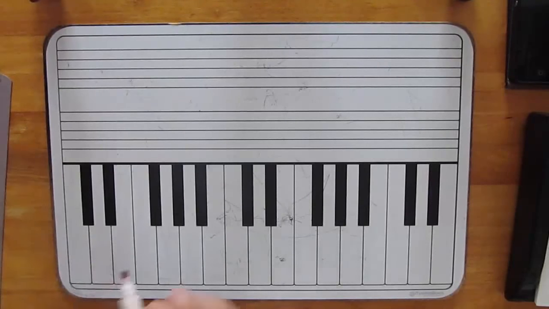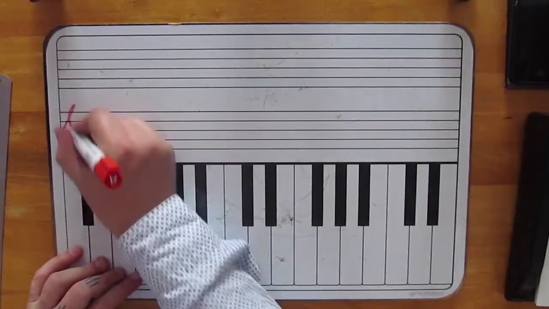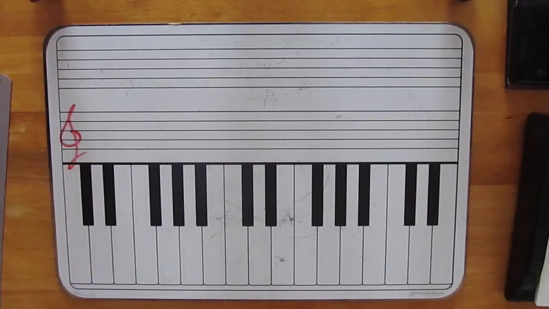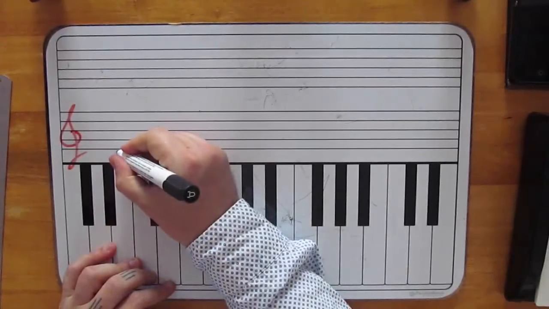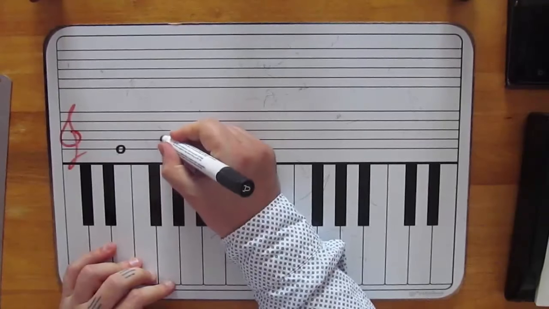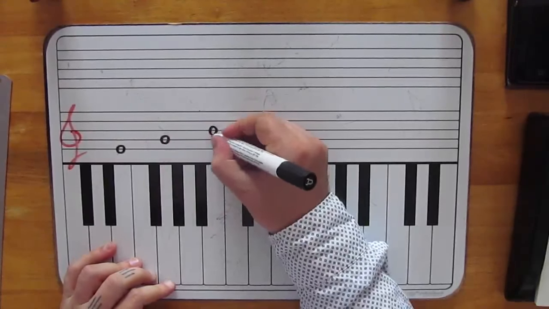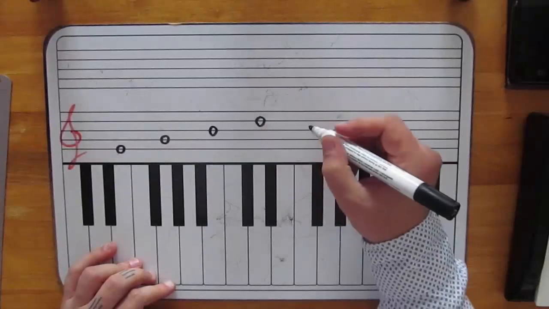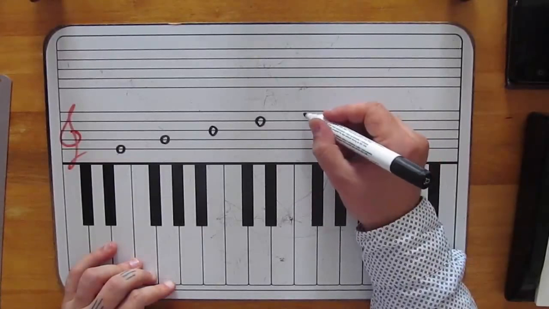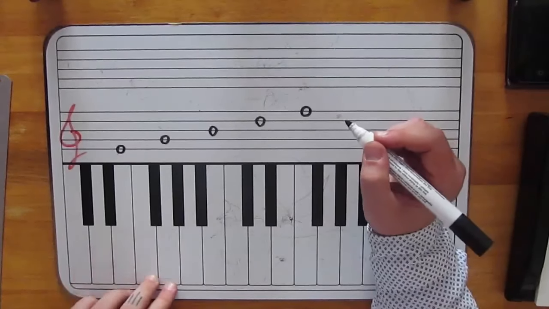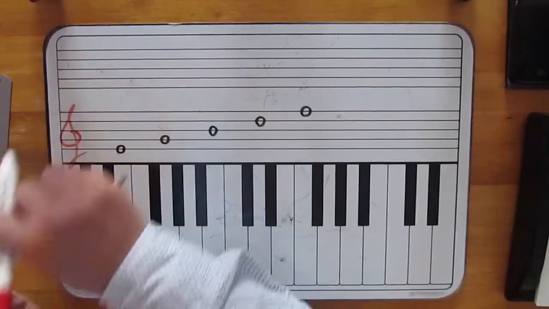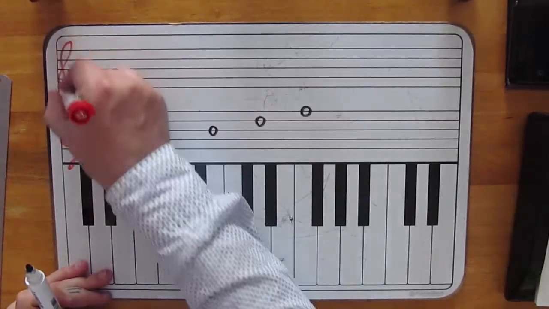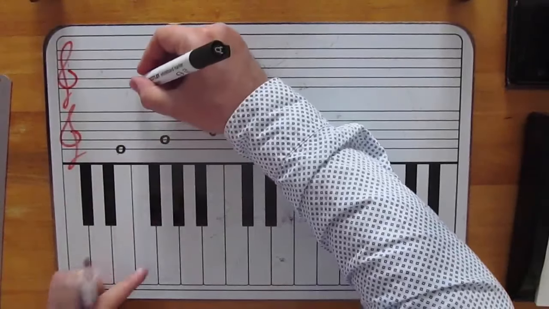Okay, one last thing. Let's now go back to that concept where we said that the notes can either be written on the line, with the lines cutting across, or in between the lines, on the spaces.